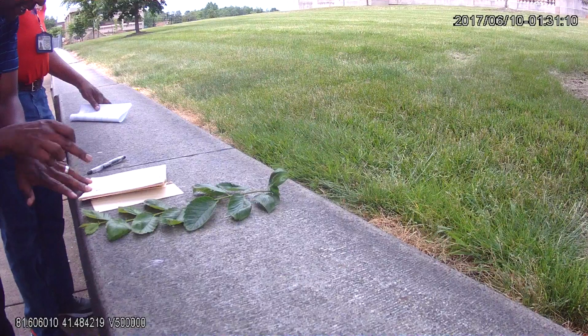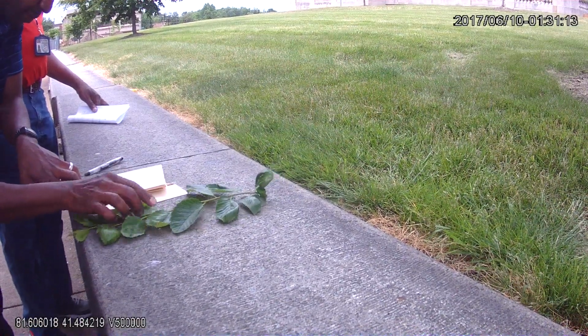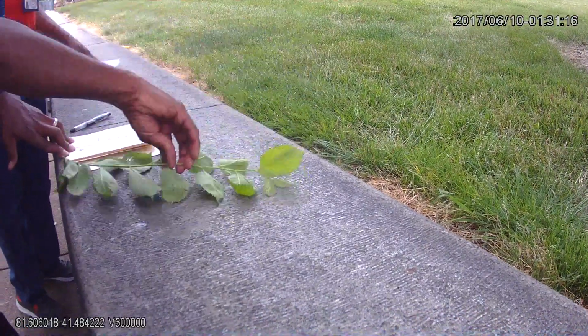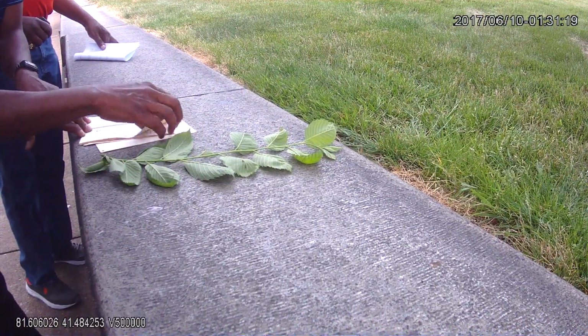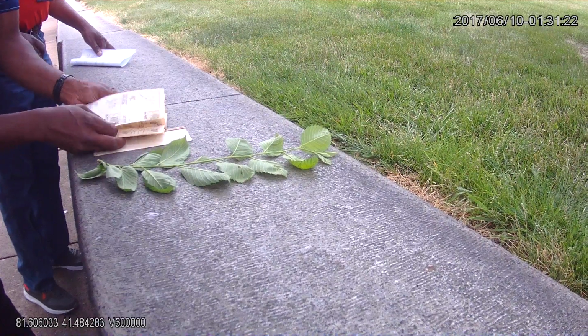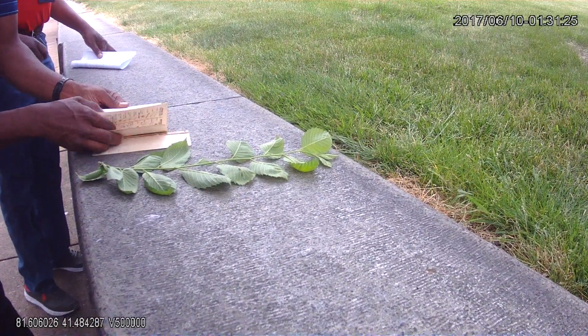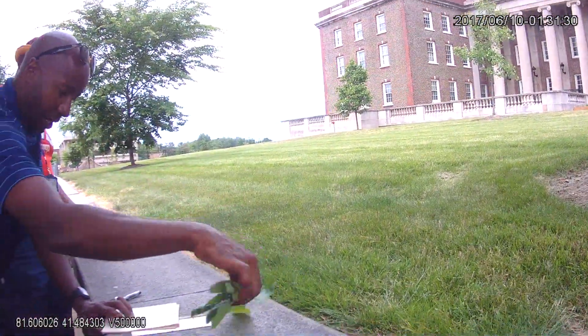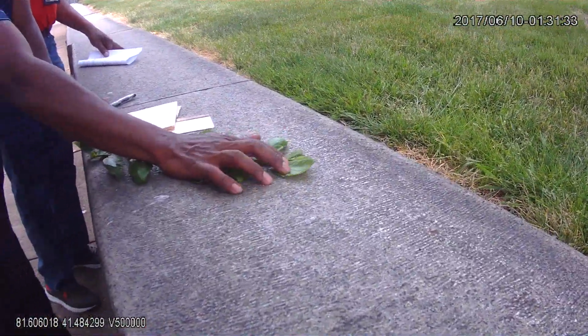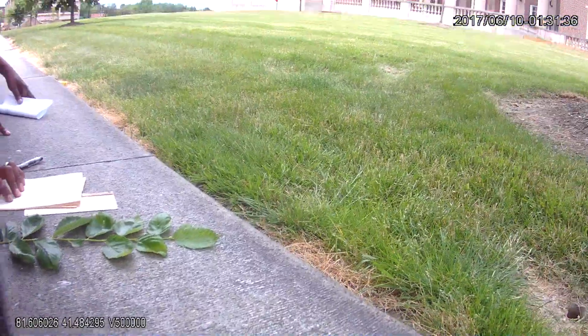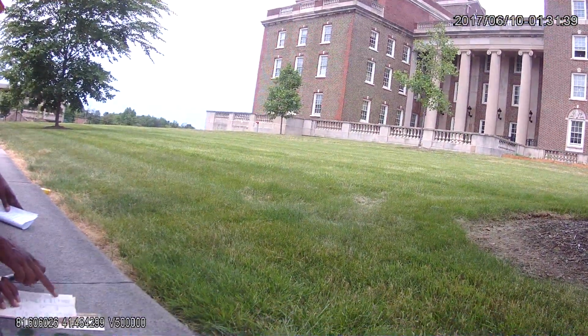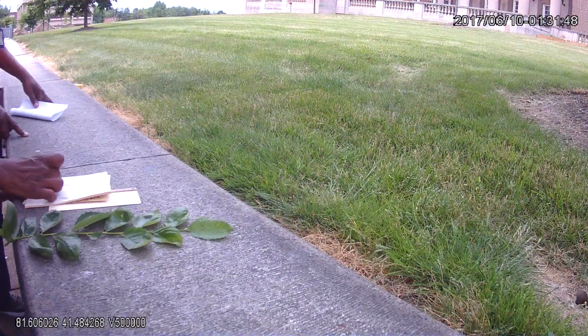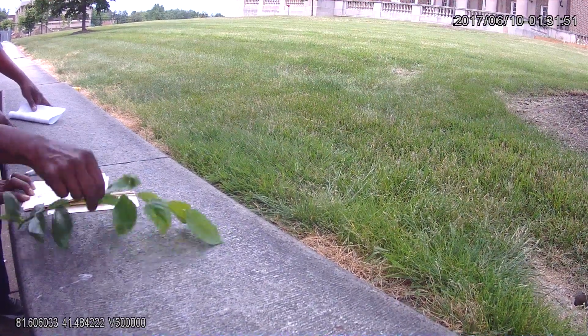Let's see if this is. Let's look at both sides. I guess this will not give us that much information. But this, at first look, resembles a hornbeam. I only have two hornbeams in here, but without having more information or seeing these catkins that hang from these, which are the fruiting bodies, it's difficult to tell.